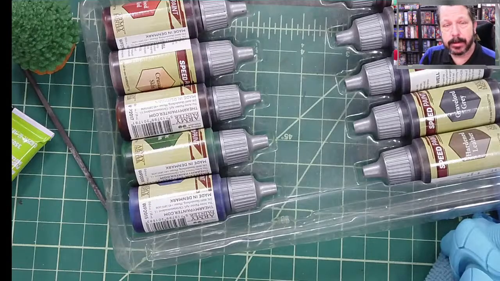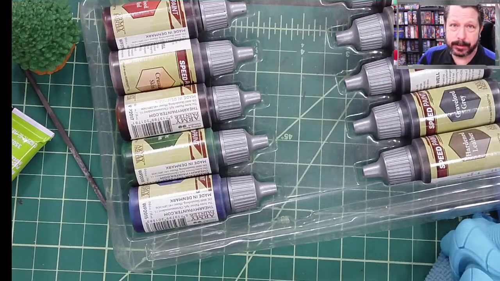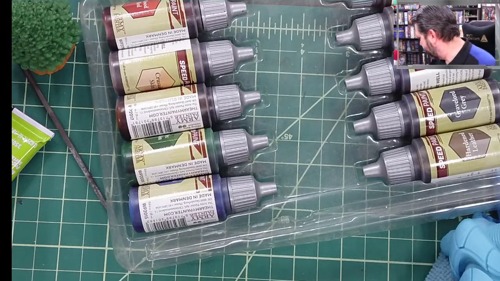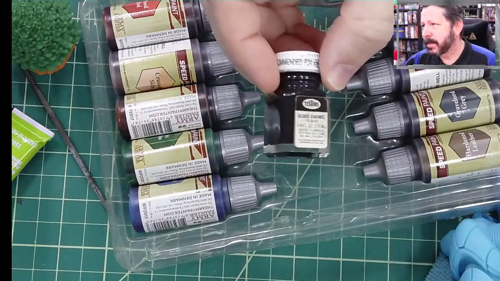There are different solvents that the pigment is actually suspended in, and acrylic means that usually you can clean this up with water. But there are lacquers and enamels and other kinds like this guy. You might have seen these.